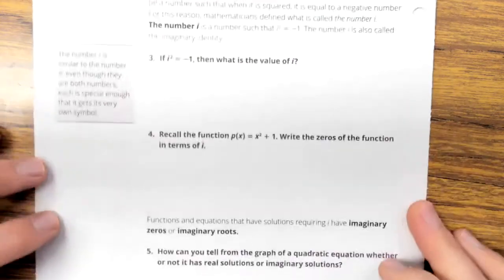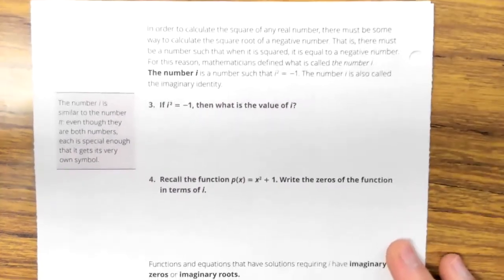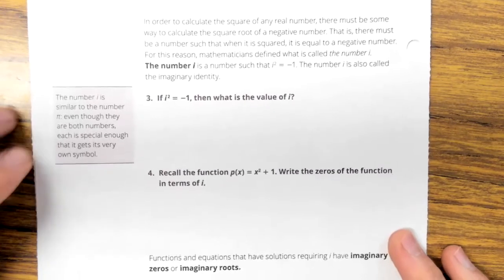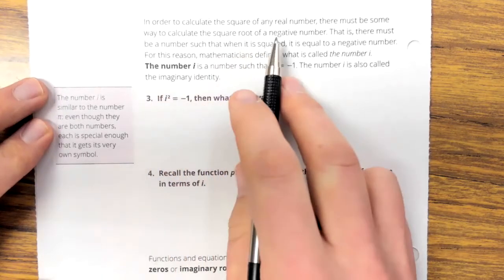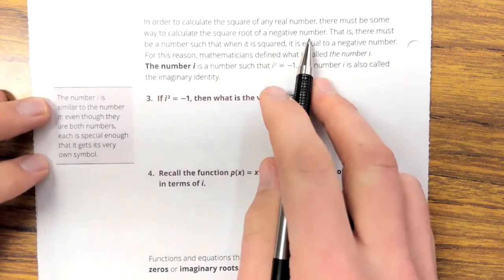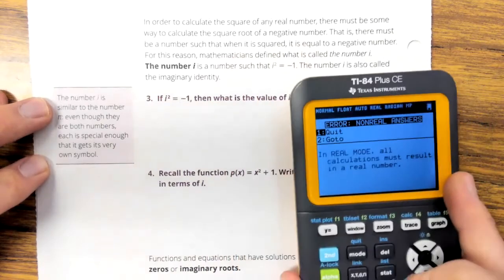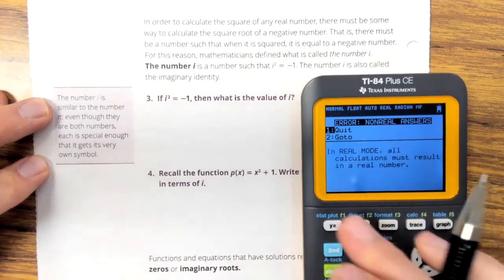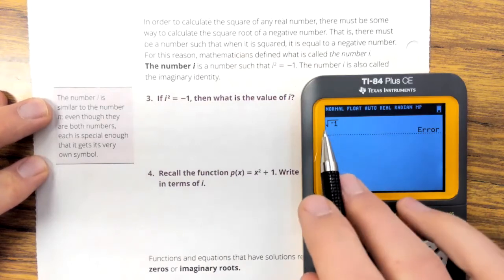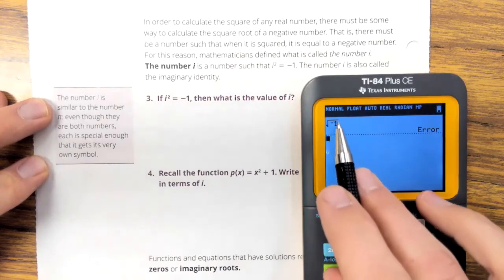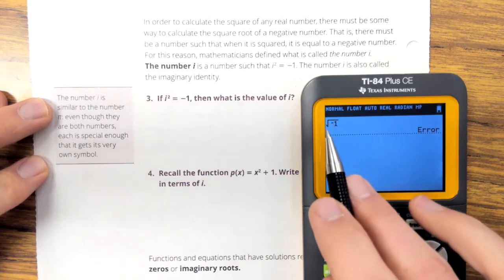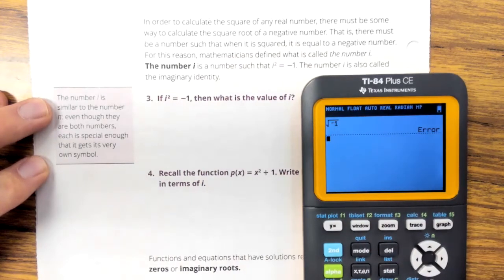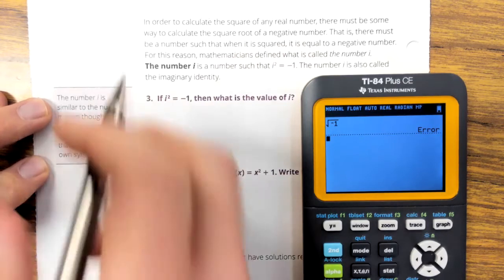All right. So in order to calculate the square of any real number, there must be a way to calculate the square root of a negative number. So mathematicians came up with a way of getting around this. We need to find a way to square root a negative number. And how we do that is the number i.